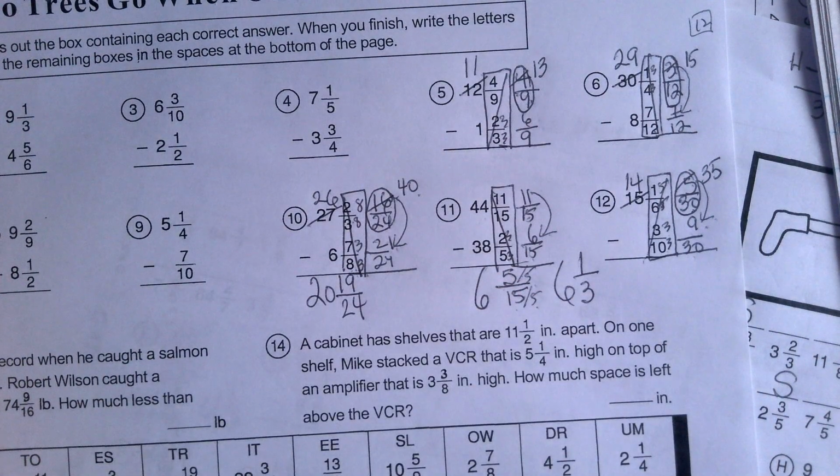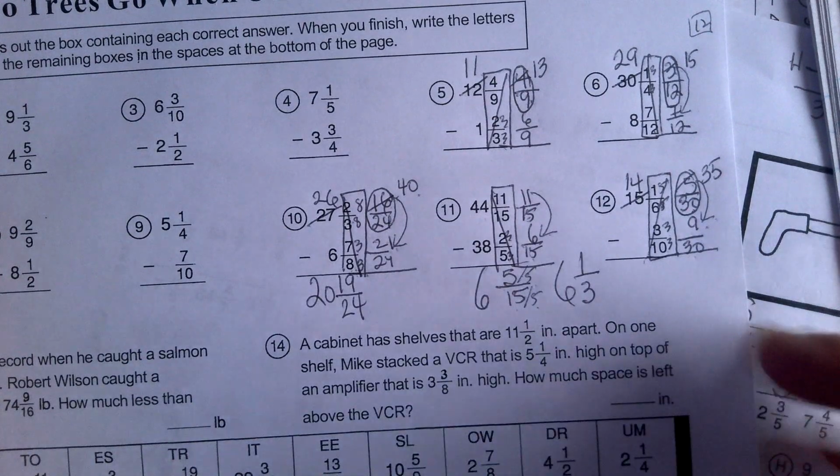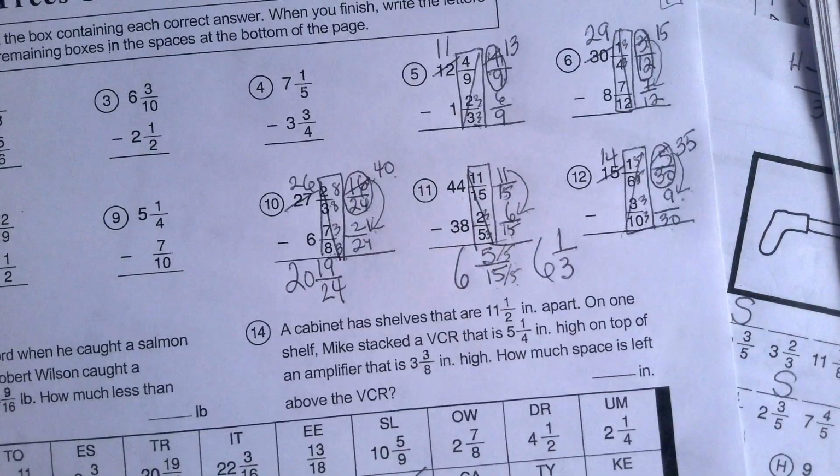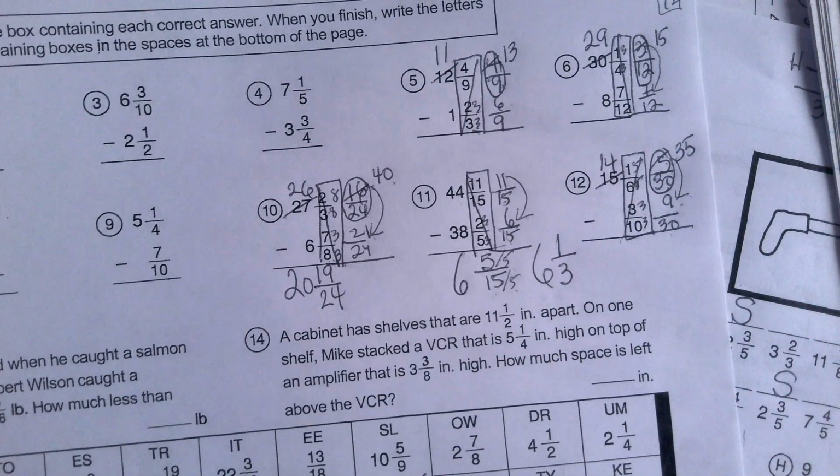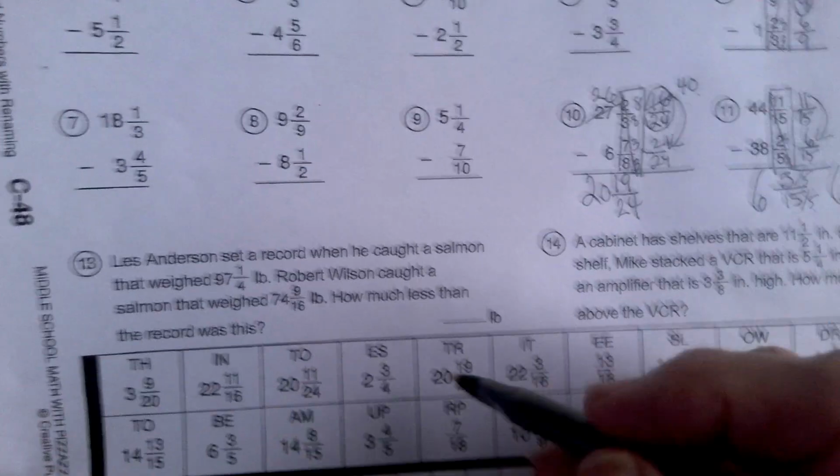Can that be reduced? No, because 19 is prime, and it doesn't go into the other. So that should be it. Look for that answer. Oh, right here. Very good. Okay.